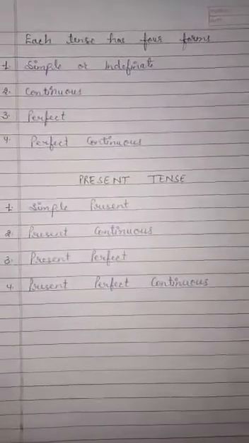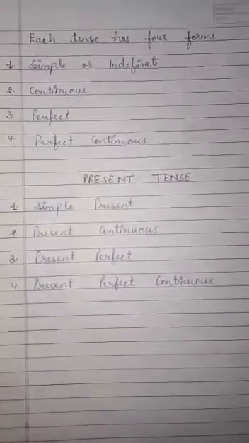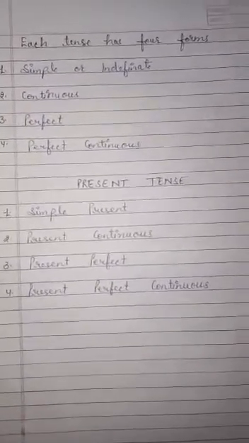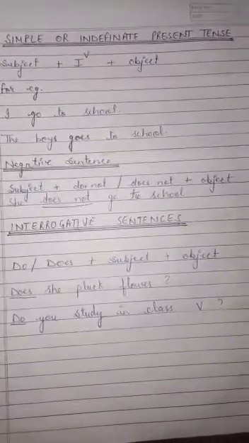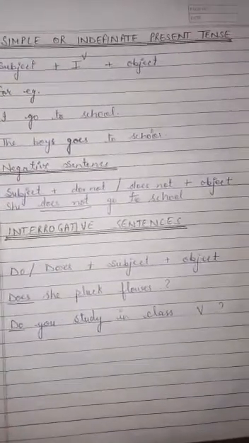Children, today we will discuss present tense. The first one is simple present, then present continuous, then present perfect and present perfect continuous tense. First part of present tense is simple present or present indefinite tense. Present indefinite tense represents an action which is regular and normal or true and uses the base form of the verb. It is used to describe an action that is either happening right now or that happens regularly or routinely.